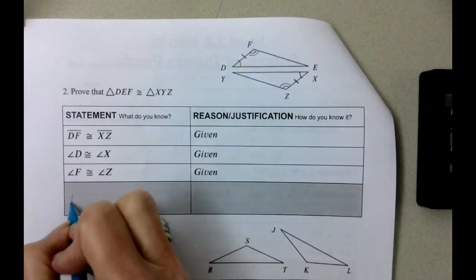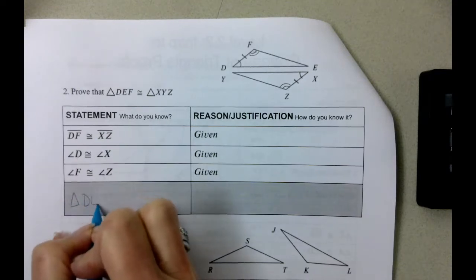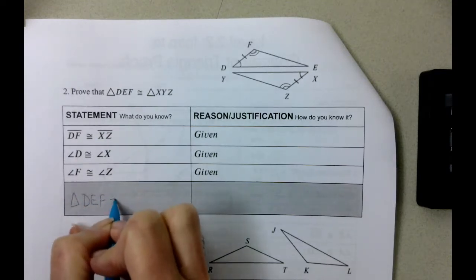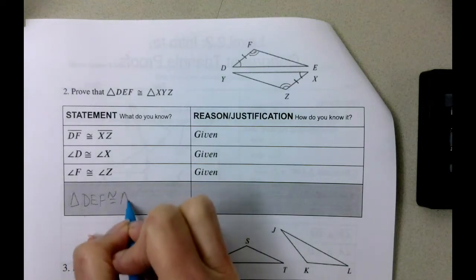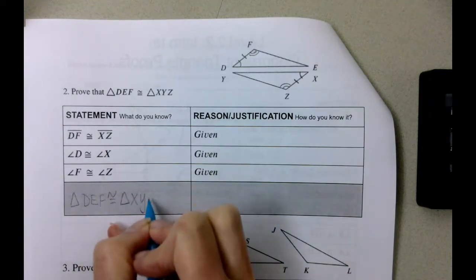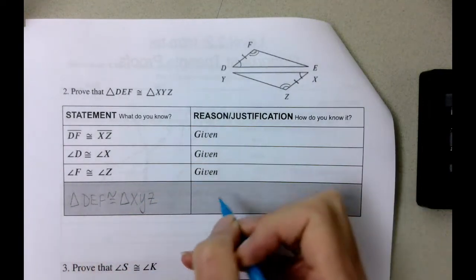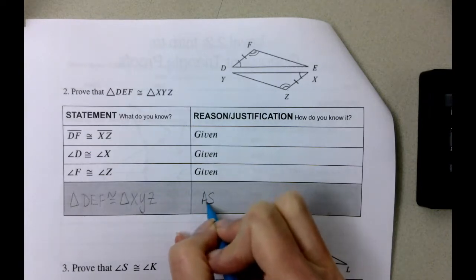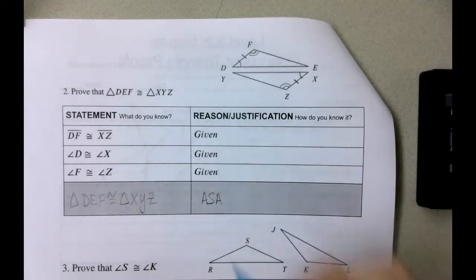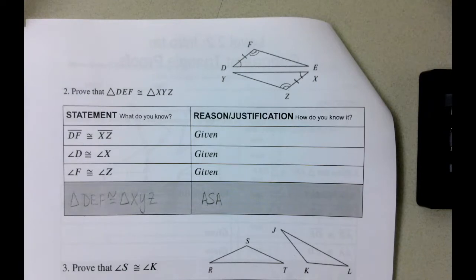So we can say that triangle DEF is congruent to triangle XYZ because of angle, side, angle. Remember all of those properties from page 11 in your packet, reasons that prove that triangles are congruent.